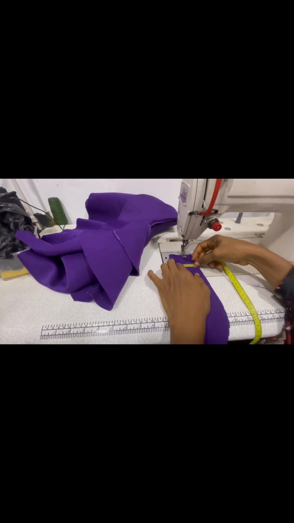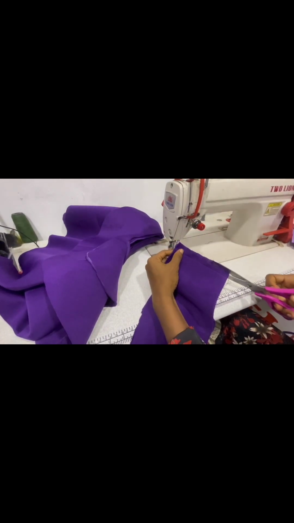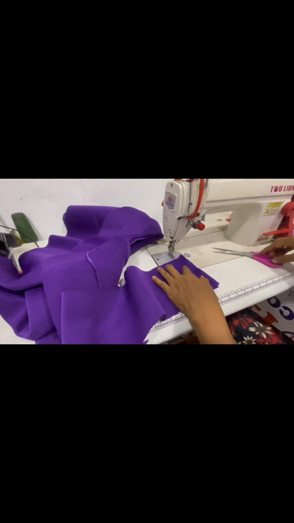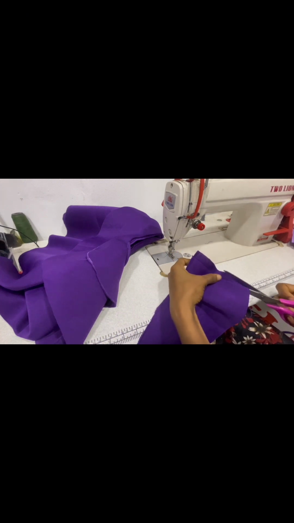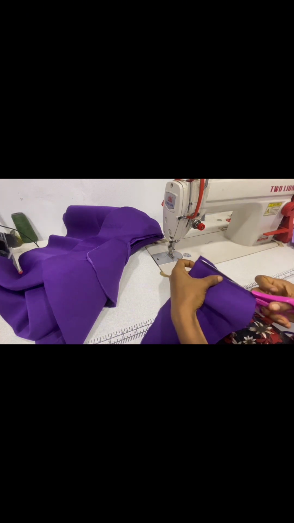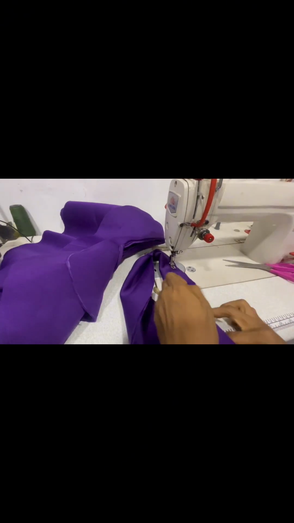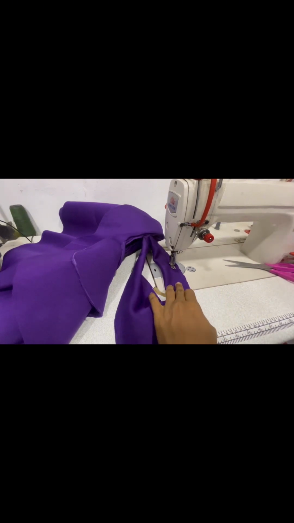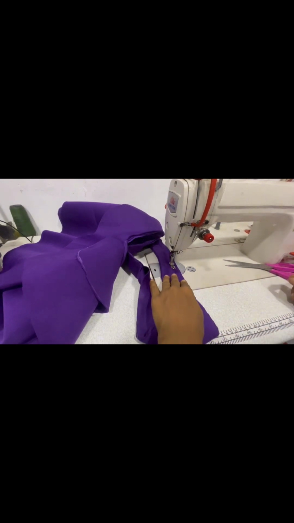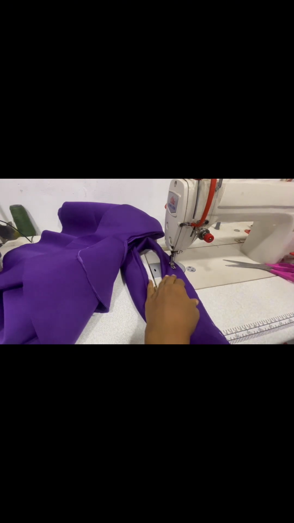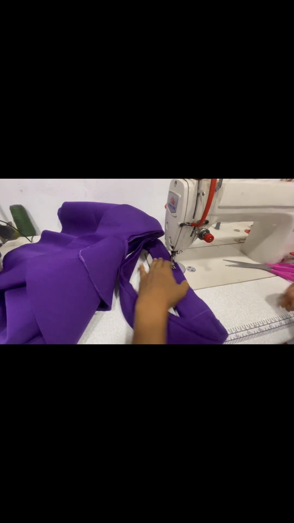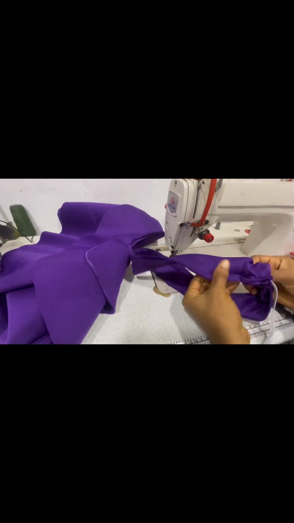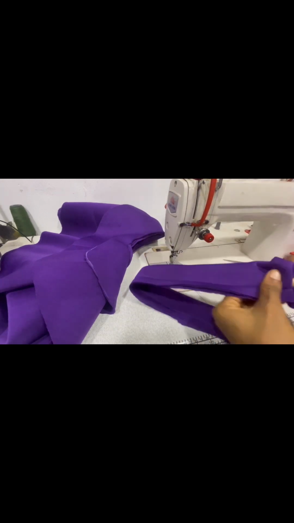So I'm going to insert the elastic into the band. Please note, always cut when working with Scubas to avoid bulkiness. So when I joined, I cut it out. Once I join, cut it out to avoid bulkiness. So this is me trying to join it. I'm adding elastic into it right now.